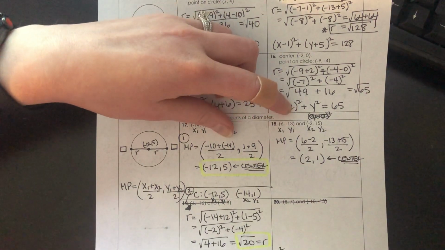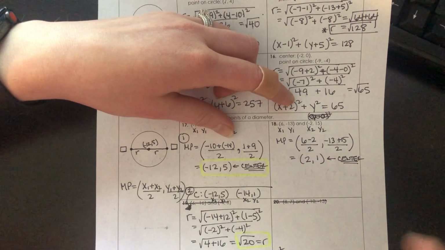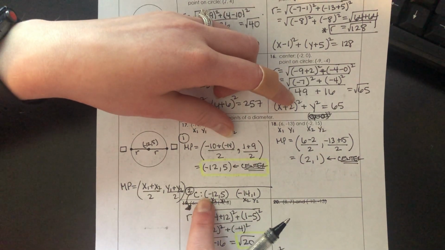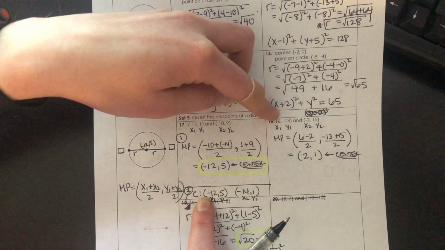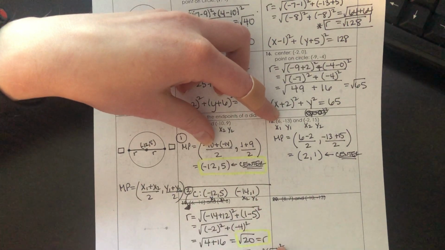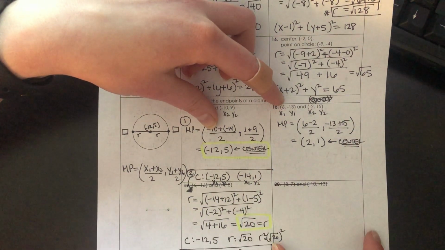Okay, so now what I want you to do is, over here, we have the center, and you pick one of these points to now lead you to finding the radius. Pause and now try finding the radius.